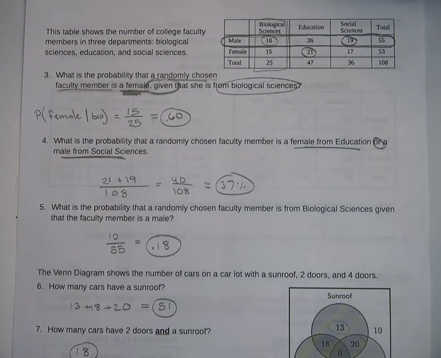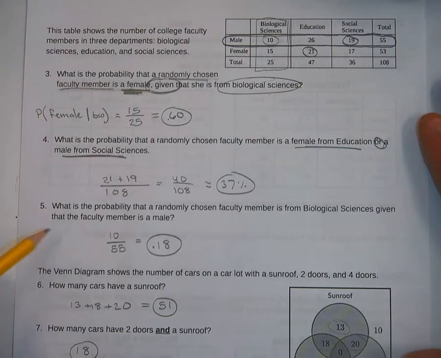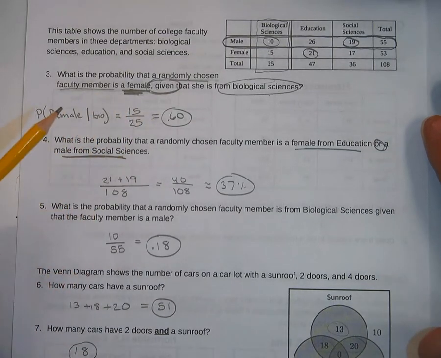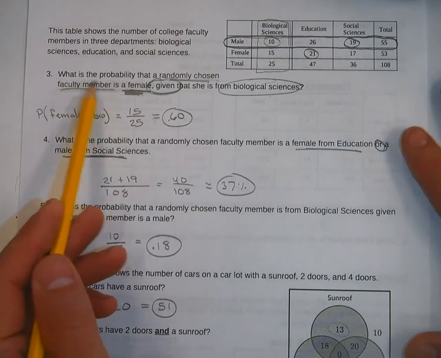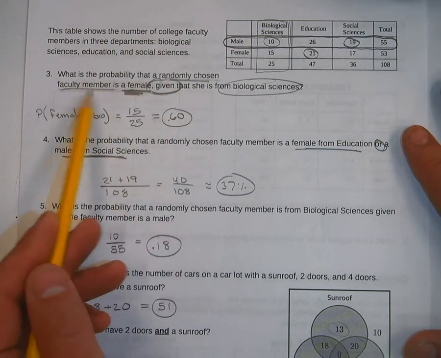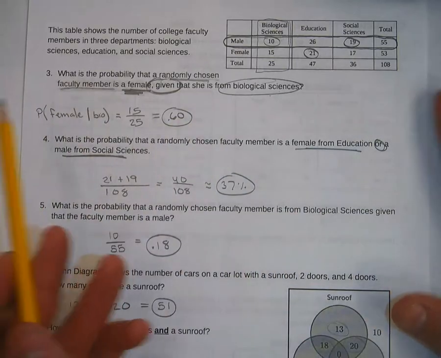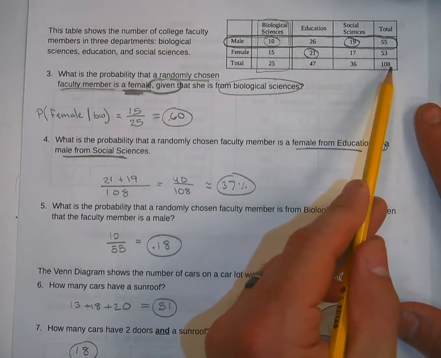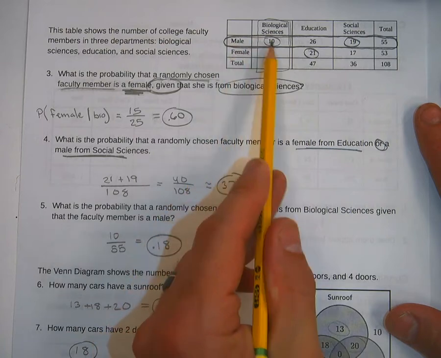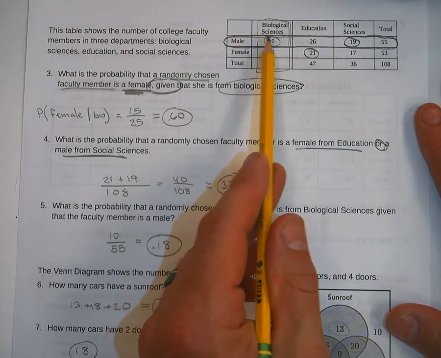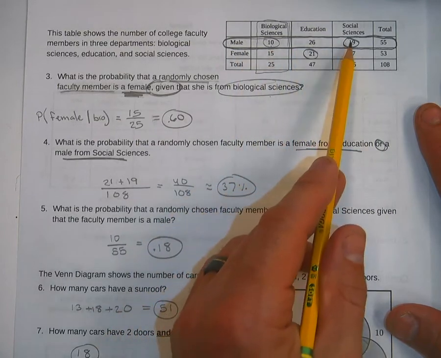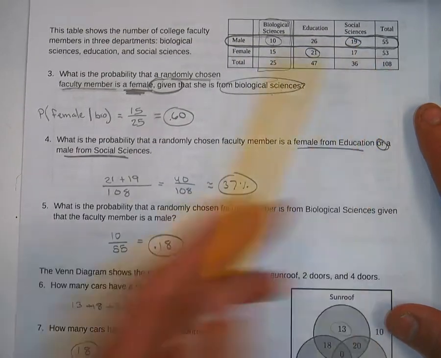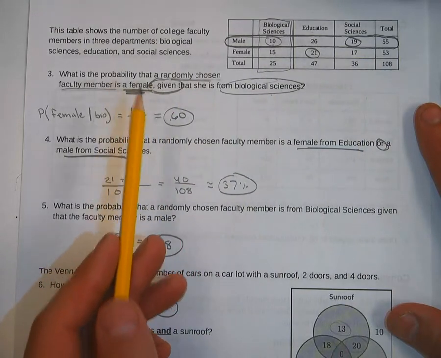All right, let's talk through this a little bit. When you are starting to pick out probabilities from a two-way table, it's very important to watch what the population is. Like on this first one, when I first started looking at it, it says, what is the probability that a randomly chosen faculty member? So I'm starting to think, all right, randomly chosen faculty member, that means out of the total faculty members, there's 10 males in biological science, 15 females in biological science, 26 education that are males, 21 females in education, and so on, and it adds up to 108. So when I see randomly selected faculty member, that should be my first thought.